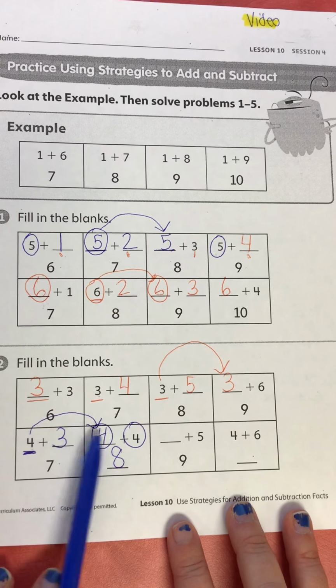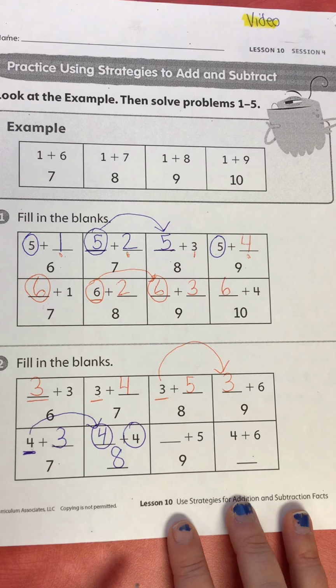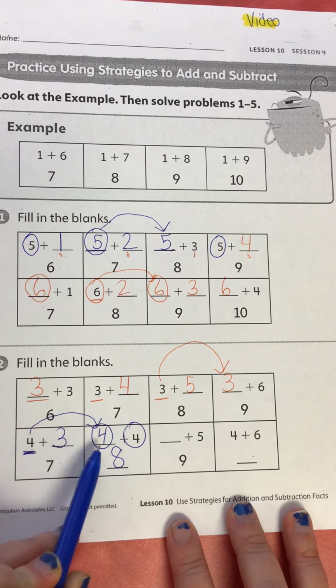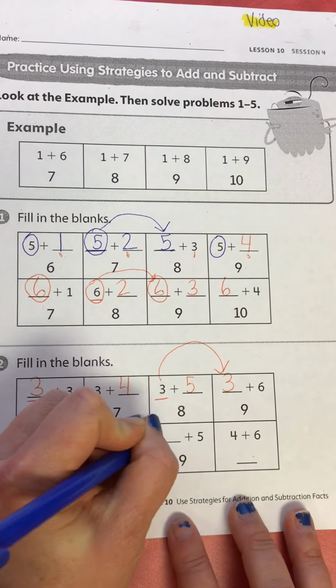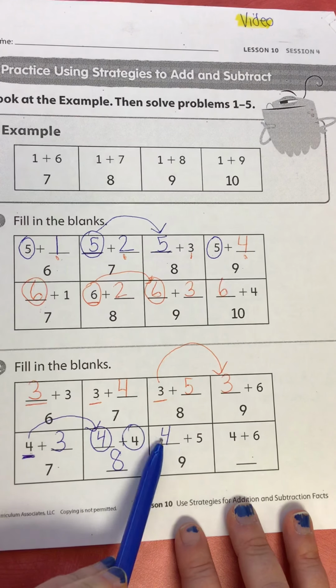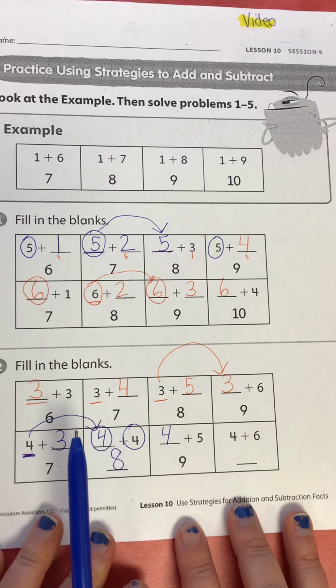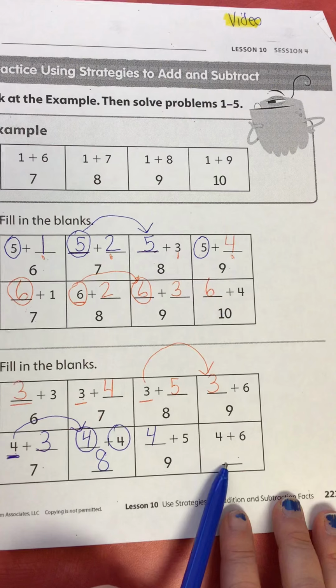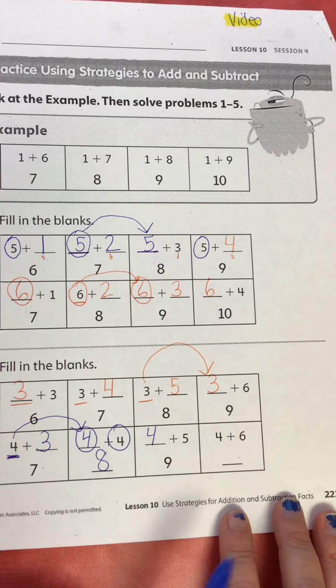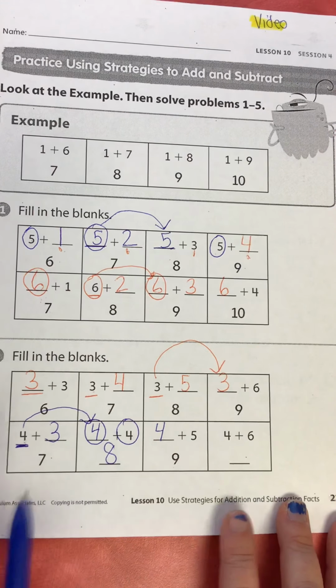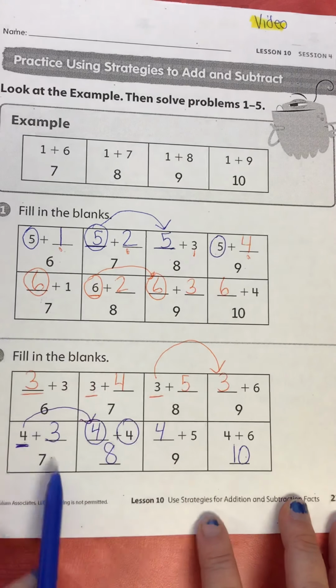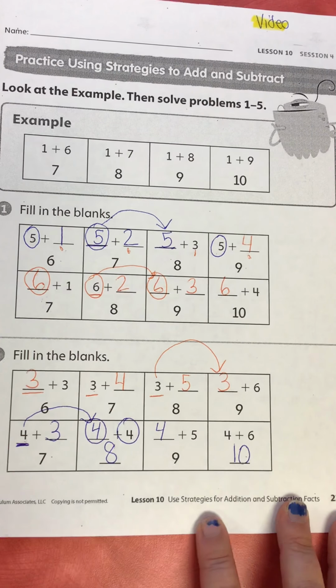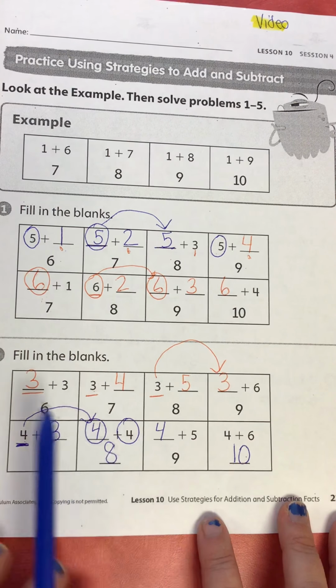Doubles facts are when the two addends are the same. We know our pattern, 4, 4, and 4. 4 plus 5 equals 9. What's the sum, Evan, for 4 plus 6? 10. And look at our pattern, 7, 8, 9, 10. Okay, and our pattern was we started with 4.